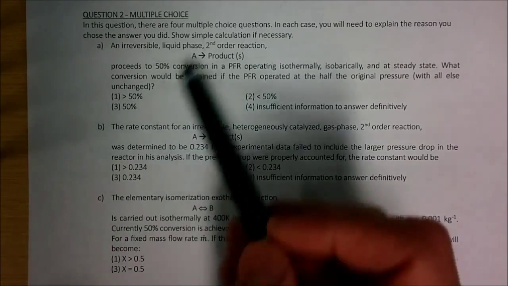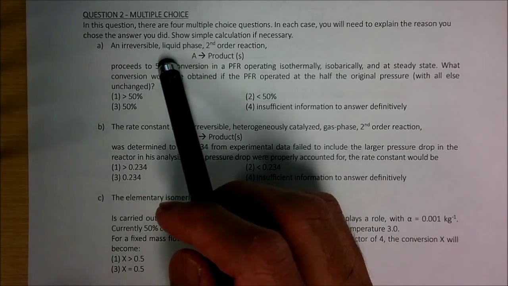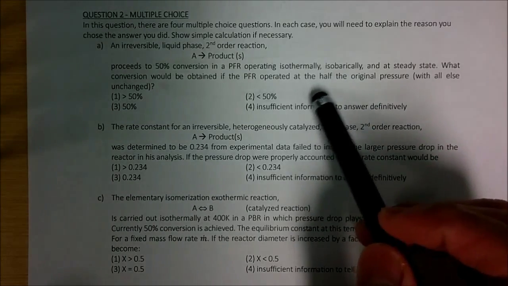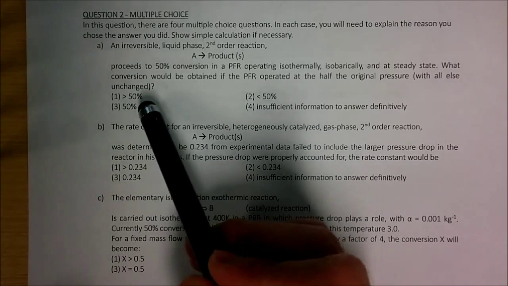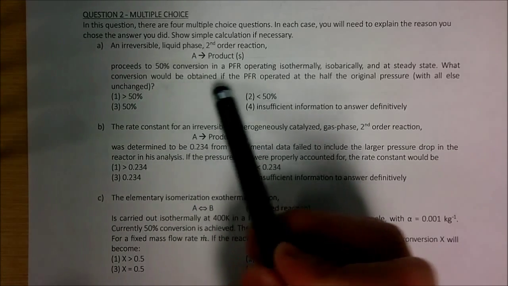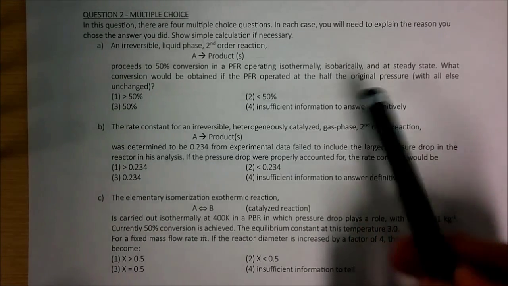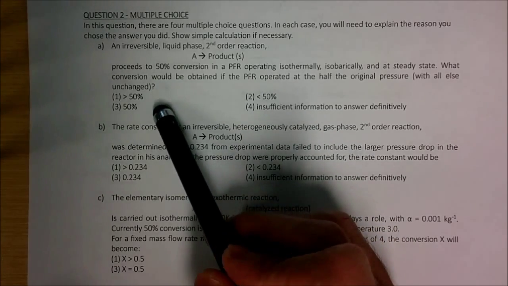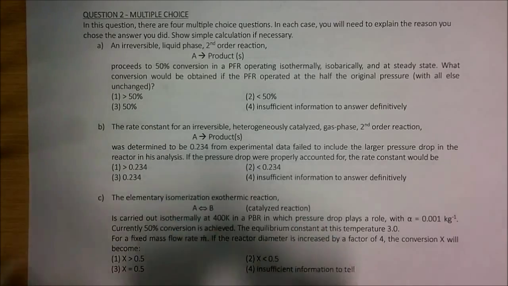And from what we've learned, we know that if we have a liquid phase, then the pressure effect is negligible. So we can say that if we run this reactor at a different pressure, we're basically going to have the same conversion as the previous one, which is 50%.